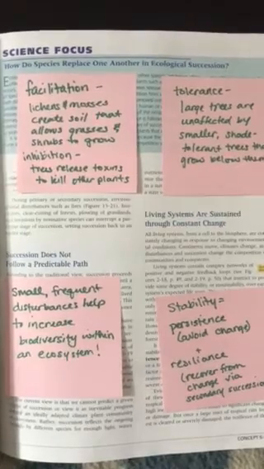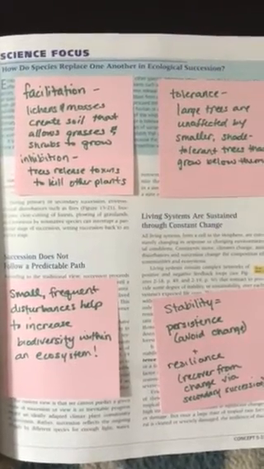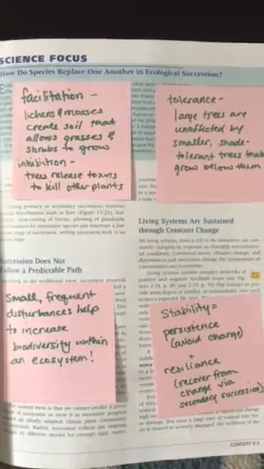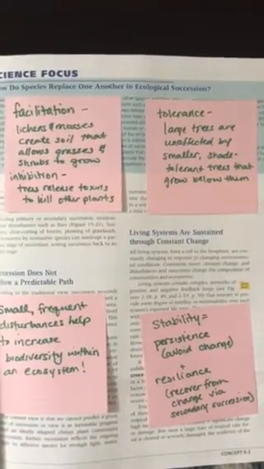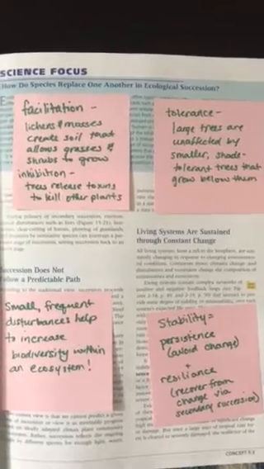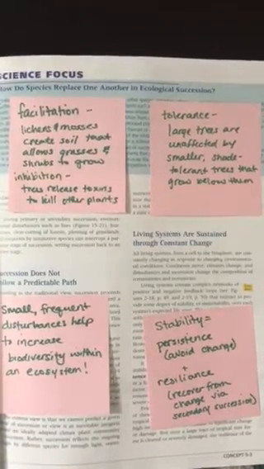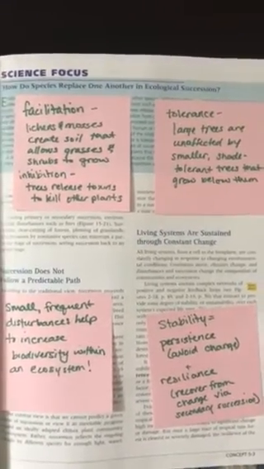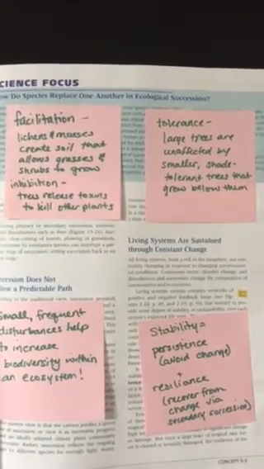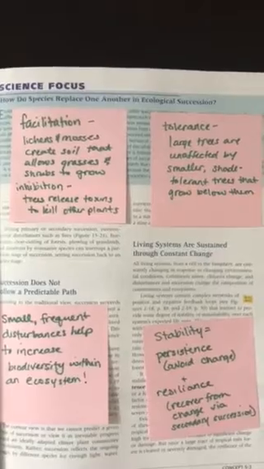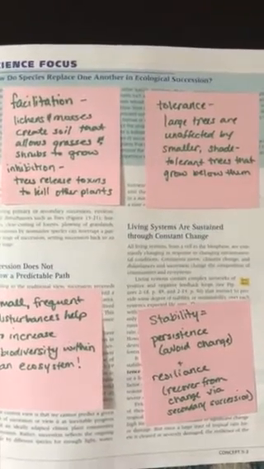Small, frequent disturbances help to increase biodiversity within an ecosystem. So disturbances are good, okay, especially if they're very small and they happen relatively often. It helps to kind of wipe out some of the weaker species or individuals or organisms, and then it creates new niches.